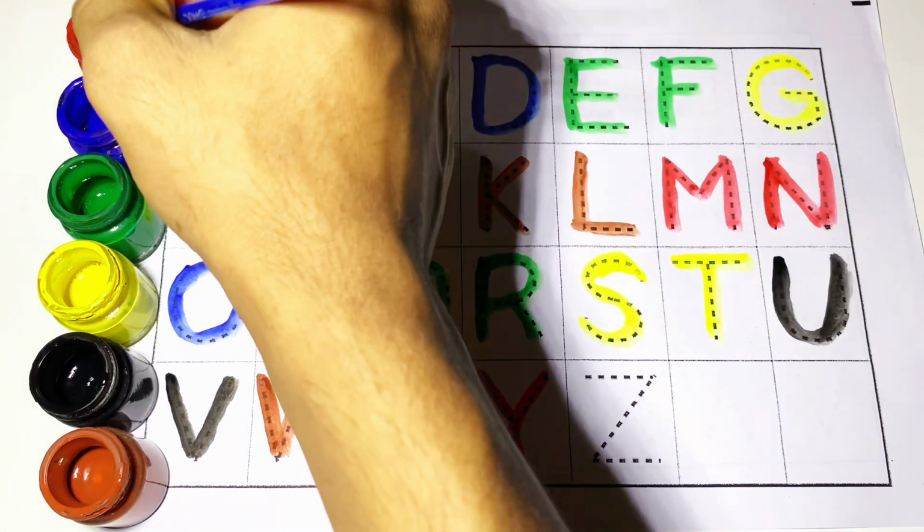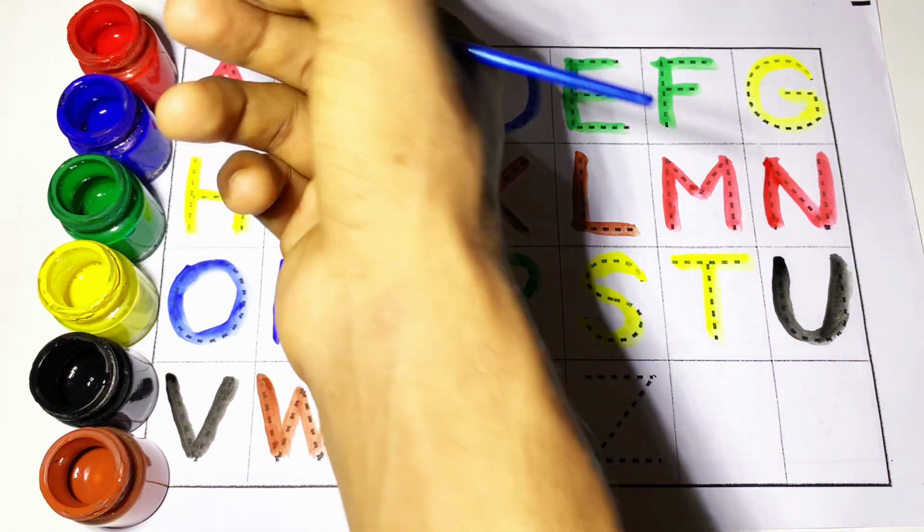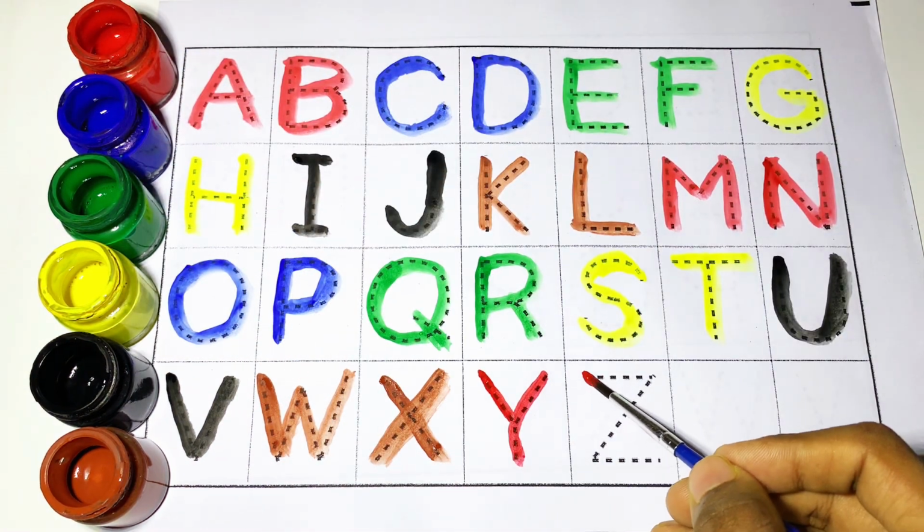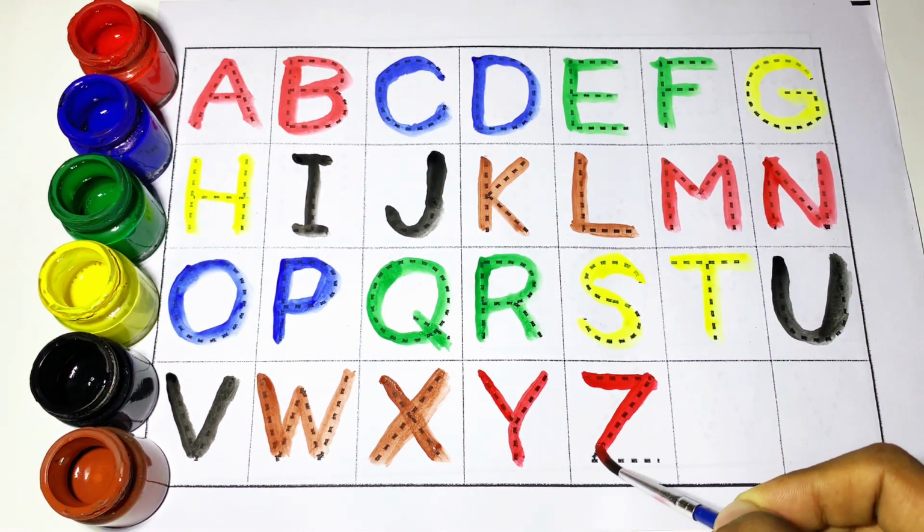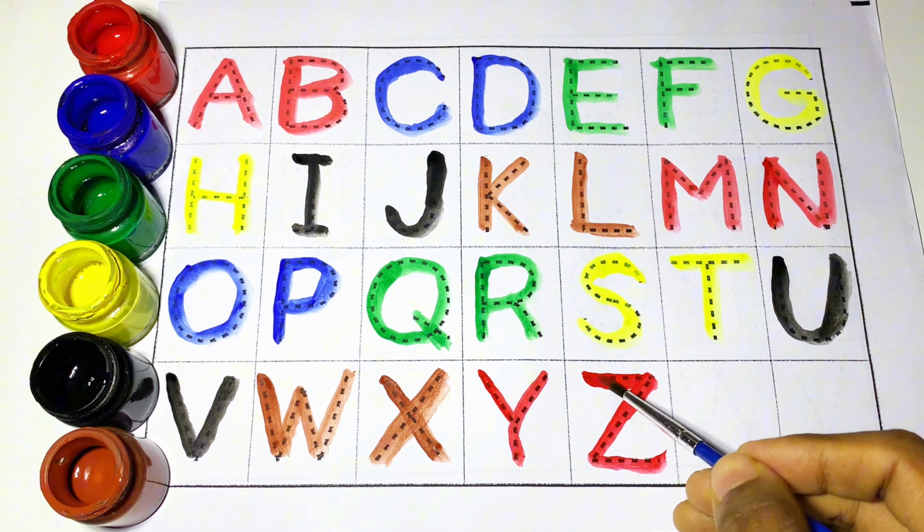Kids, again use red color and lastly draw Z. Z for zebra, Z for zoo. The alphabets of Z.